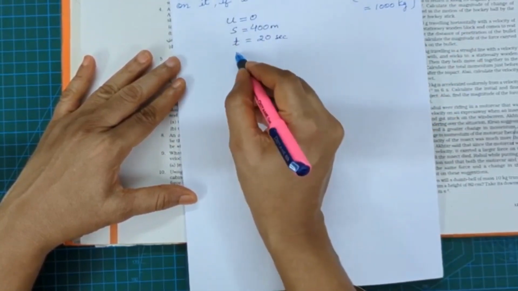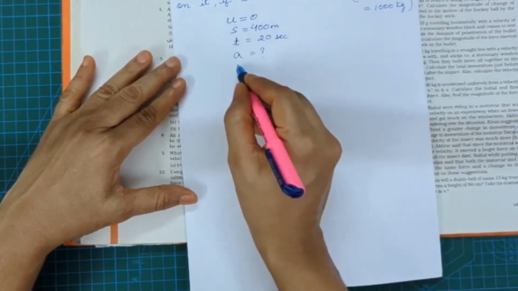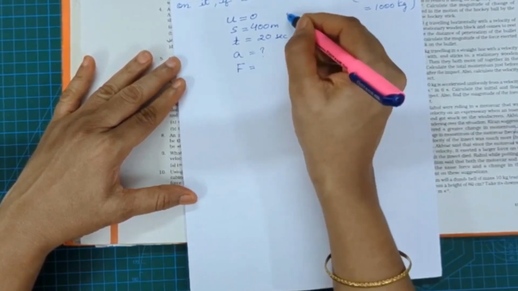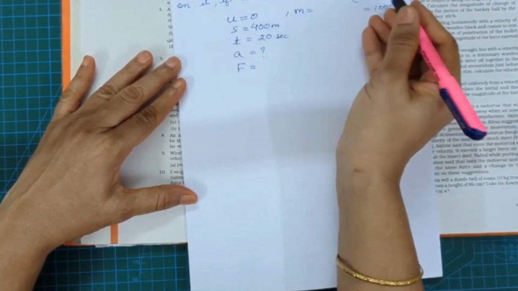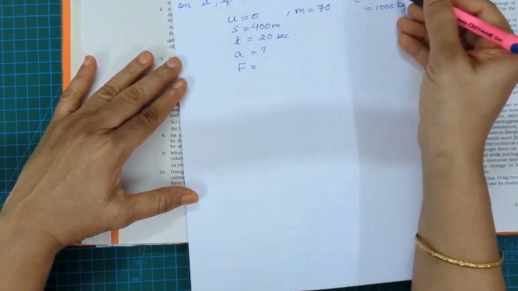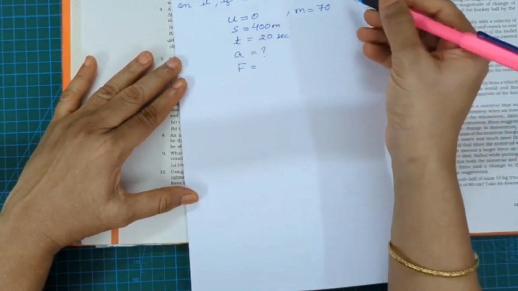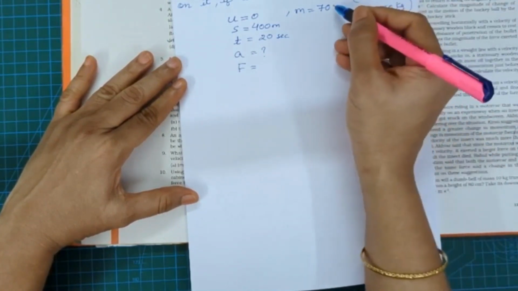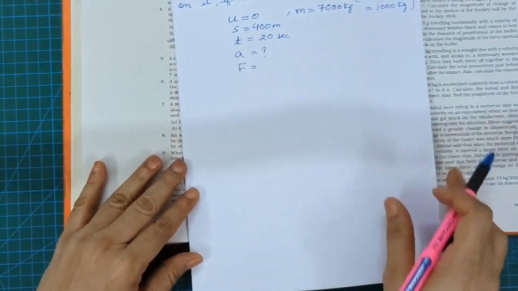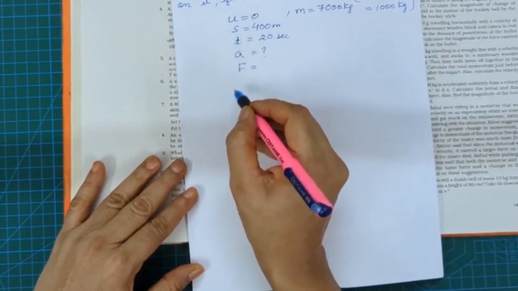We are supposed to find acceleration. Next, we have to find the force acting on it. We are given mass as 7 metric tons. 1 ton is 1000 kilograms. So in the textbook, 7 tons, and 1 ton is 1000 kilograms. Let's begin. First we'll find acceleration. So from these four pieces of information we have to find acceleration.